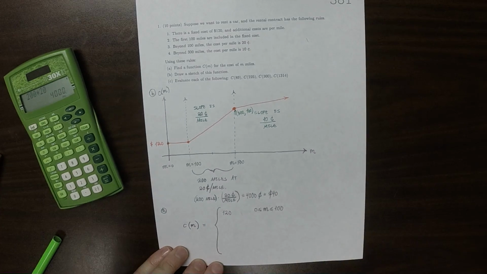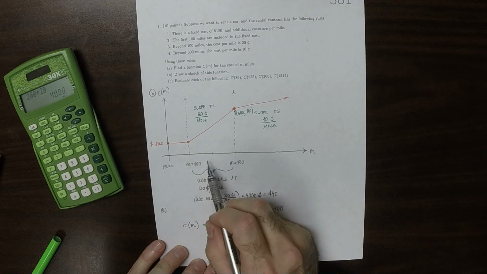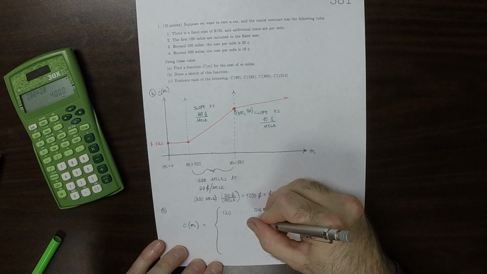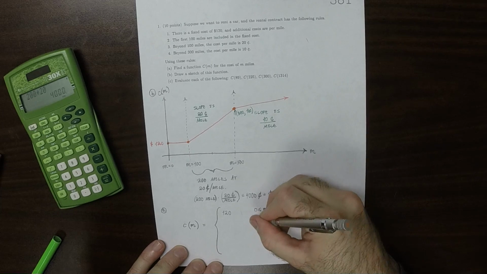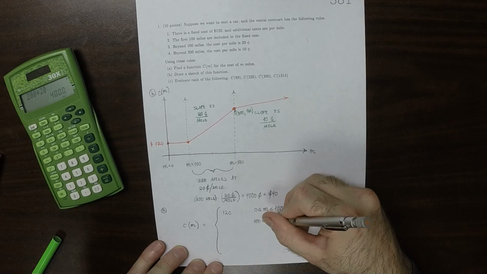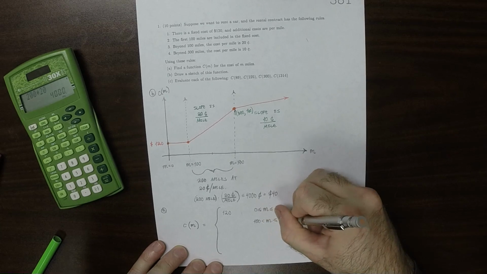Anything between 0 and 100 is covered by the fixed cost of $120. Now the next region is if you're between 100 and 300, so 100 less than m less or equal 300.